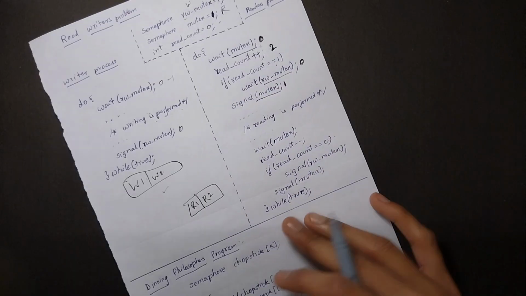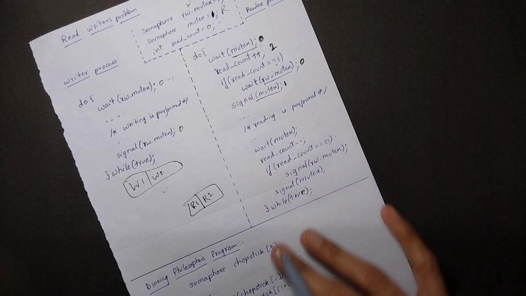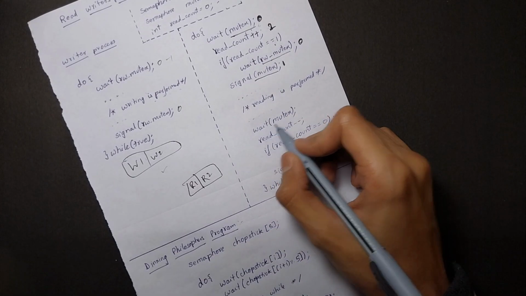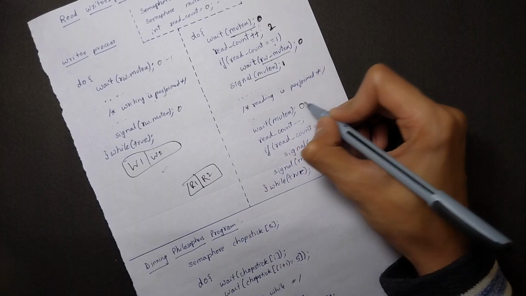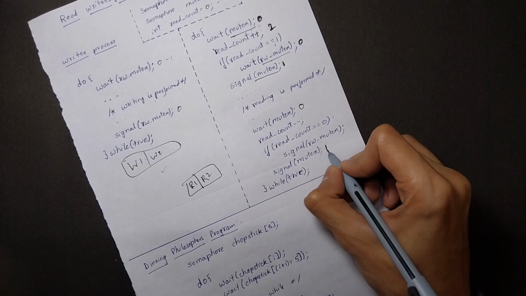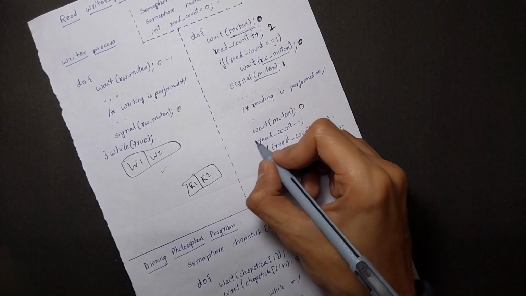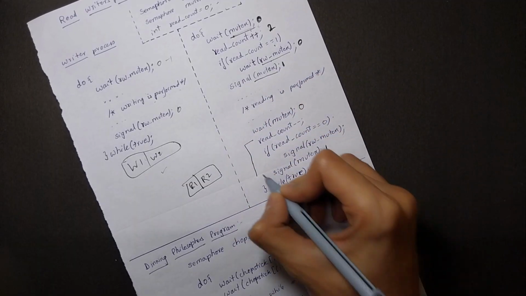So how can both of them stop? The main answer is this thing, wait. So once again wait mutex, it will try to lock, and then signal mutex, it will try to unlock, just as before. Because this is a very important segment from here till here.